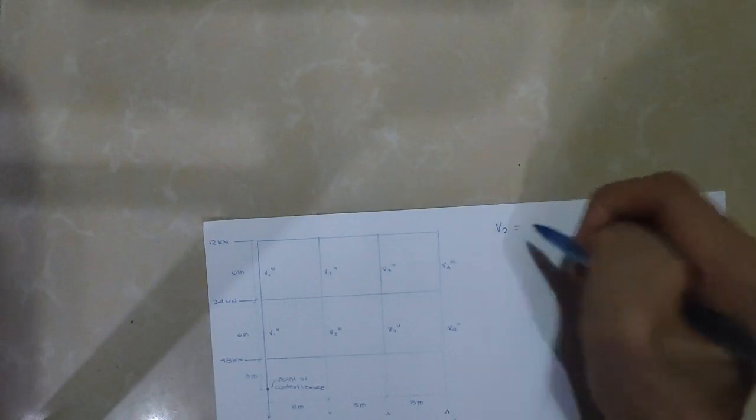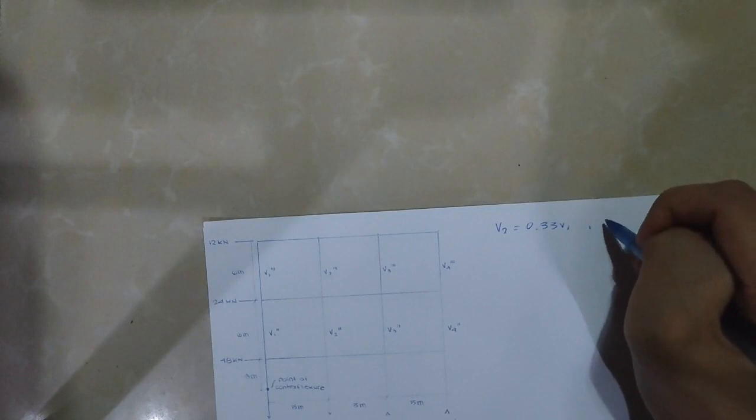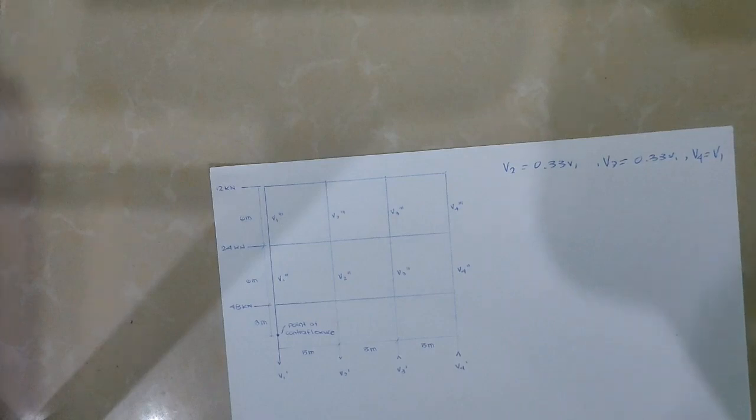In step 2, we just copy the values we got. V2 is equal to 0.33 V1, V3 is equal to the same, 0.33 V1, then V4 is equal to V1. So in the second step, we will get the axial force in the column of story 1.